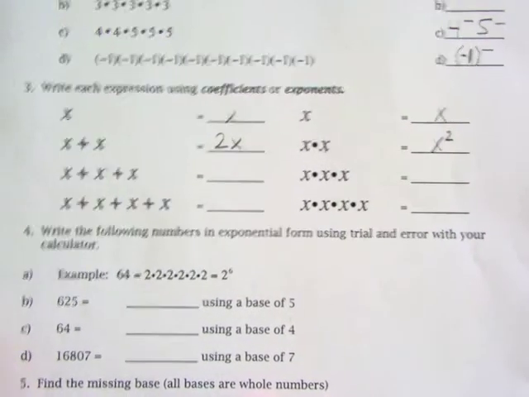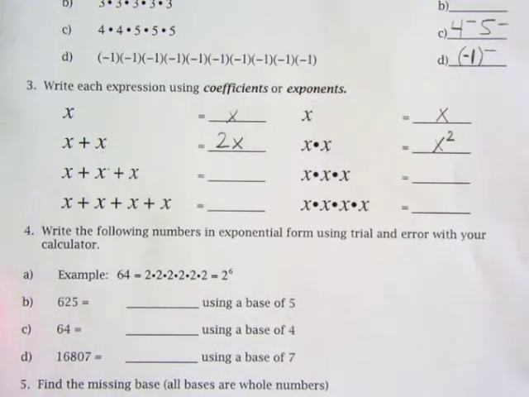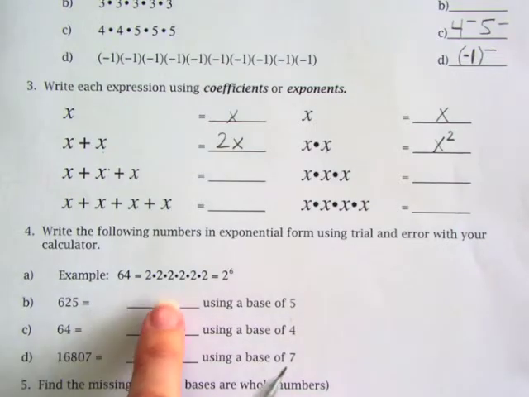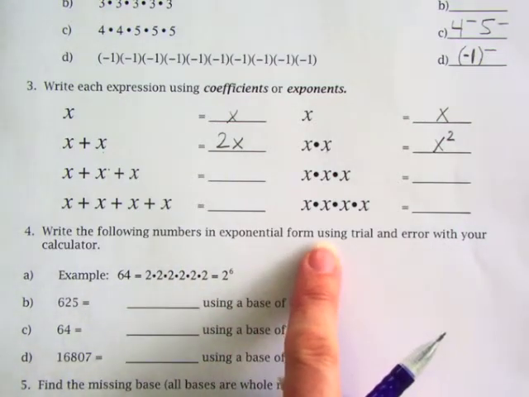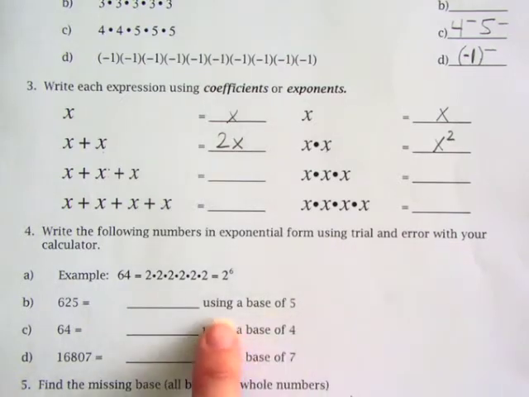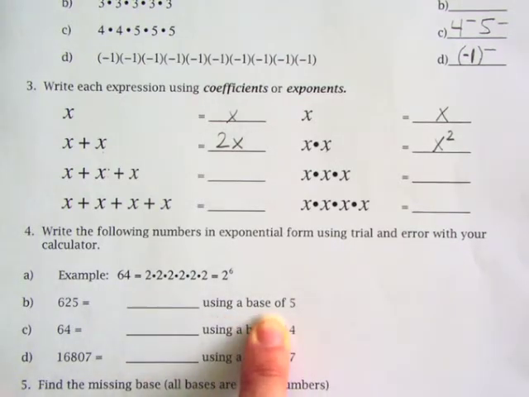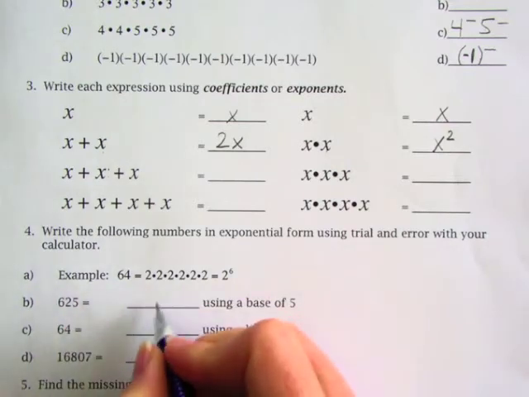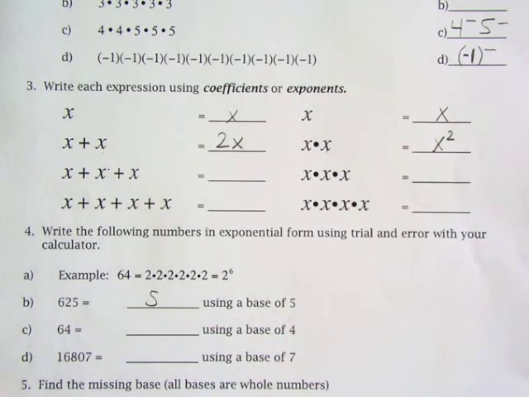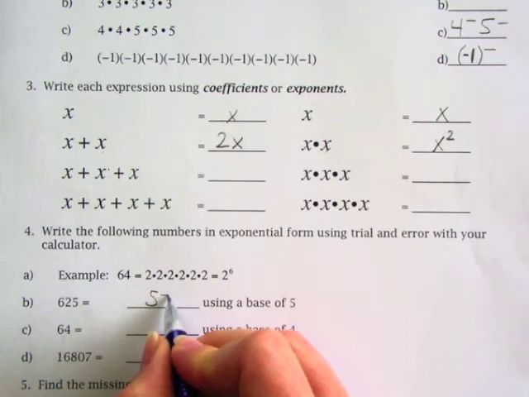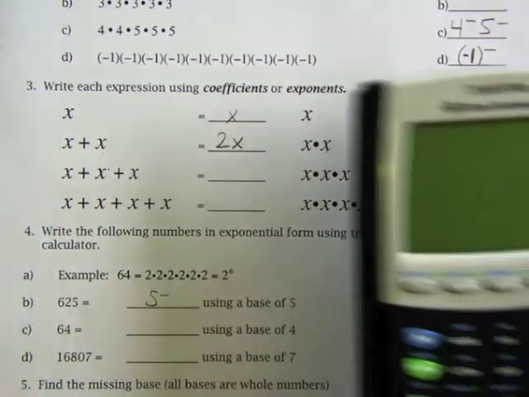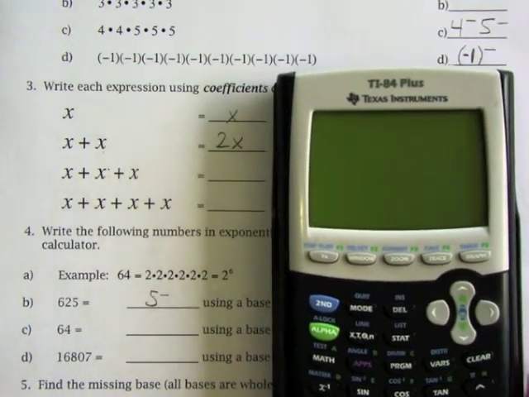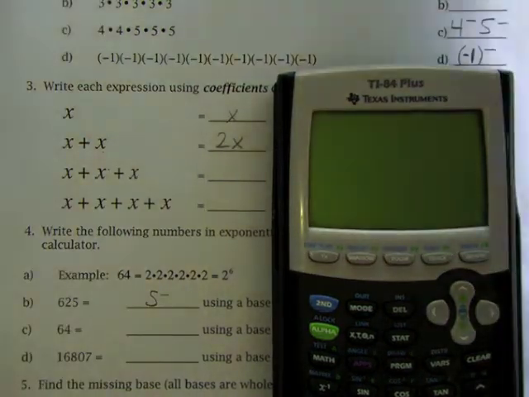Okay, hopefully you've completed those, and now we're on to number 4. 4 is asking us to figure out what is the base. Or no, what is the exponent. Okay, we want to write the following in an exponential form. We just have to trial and error, guess and check. If I'm going to use a base of 5, so 625 can be written as 5 to some power. We got to figure out what is that power. And so you've got calculators there. It's a matter of doing some guess and check.